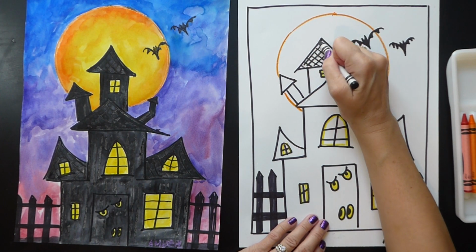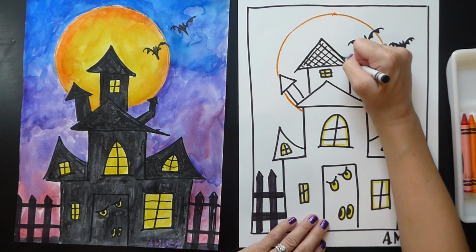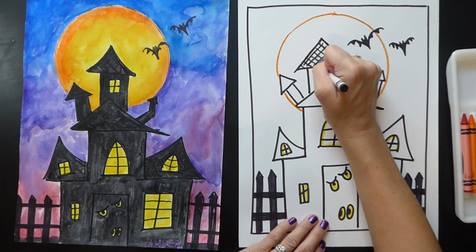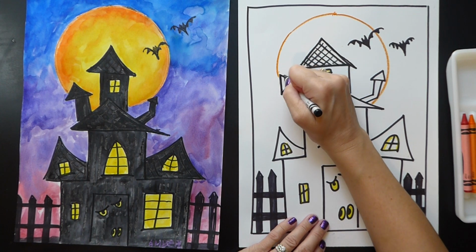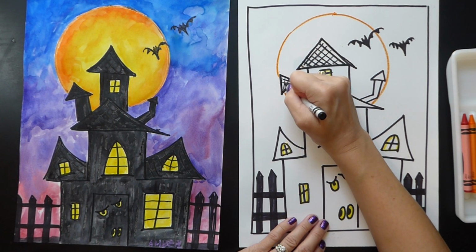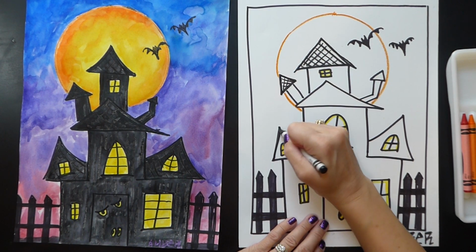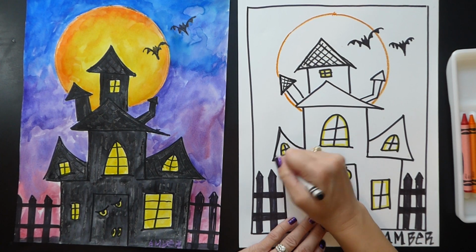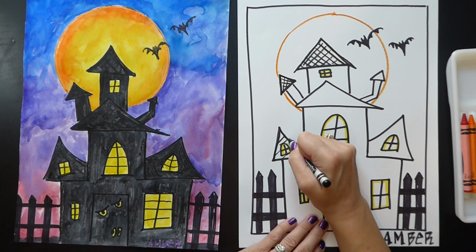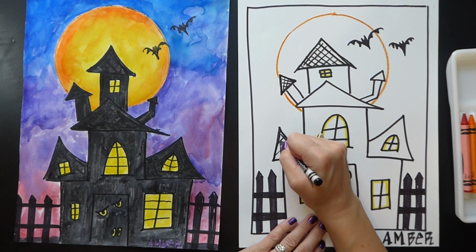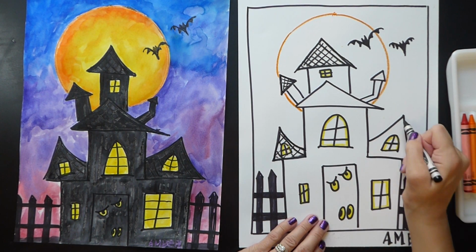And then I also outlined it just so that it creates a border. So I'm going to do that for all the triangles, where I outline the triangle and I draw some texture lines to give it more details. And this one over here.